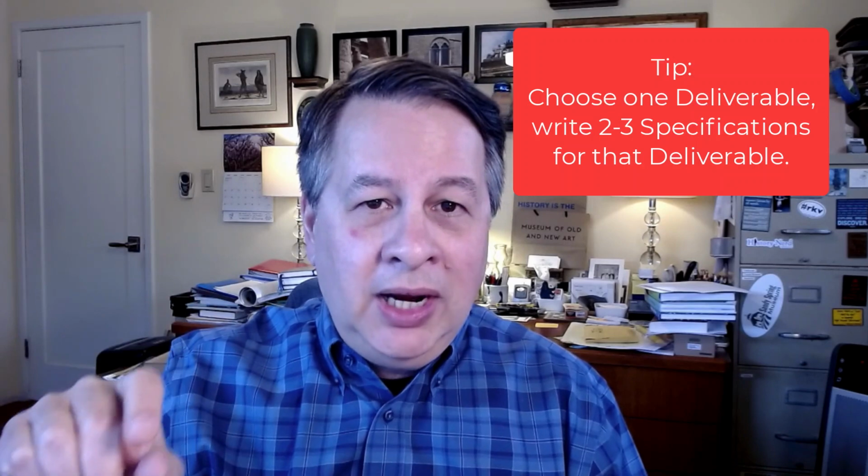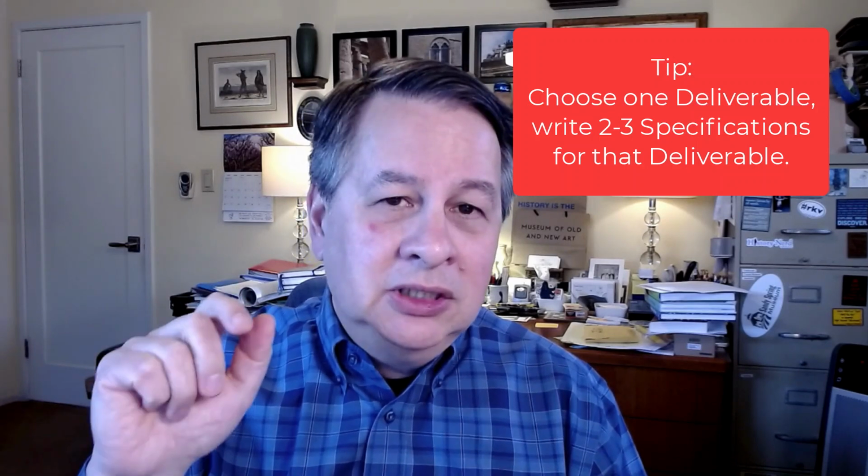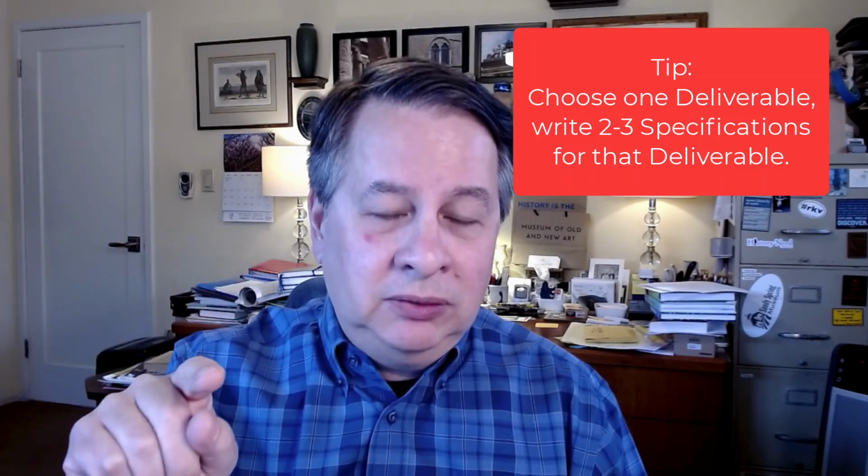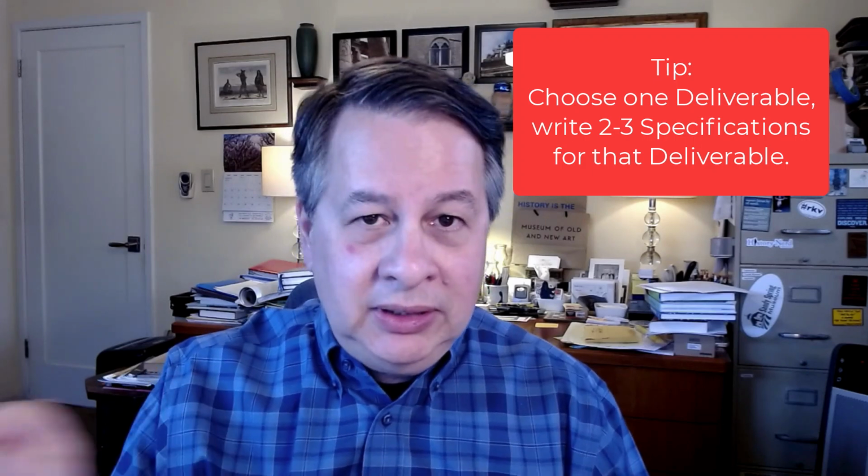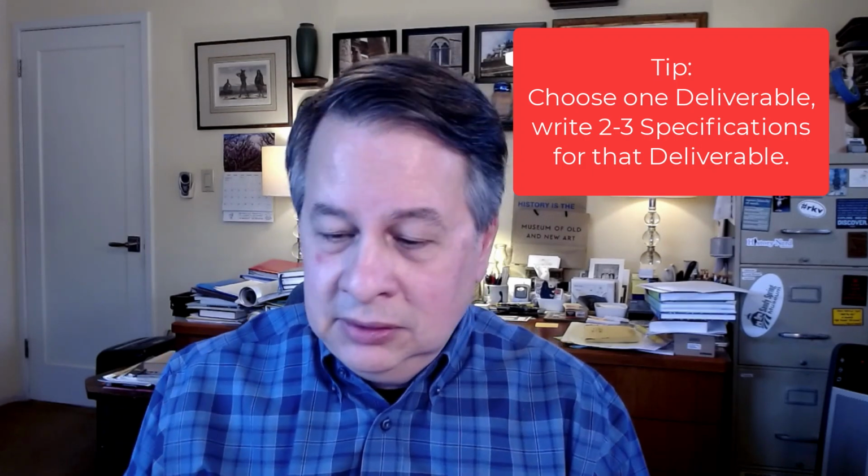Museums have standards and best practices, policies and procedures already that they adopt, and they can use them by reference. So for example, one that everybody in class has, and I use in all my classes, is the standards from AAM, and you can refer to that in your specifications. And what I would suggest is take a deliverable and then write 2 or 3 specifications for that one deliverable. And then you'll see how this works. They're related to each other.